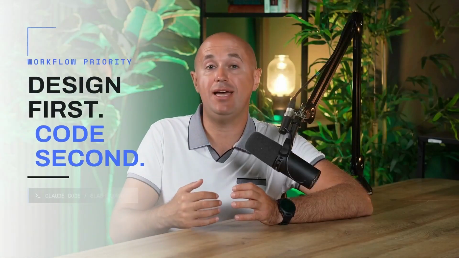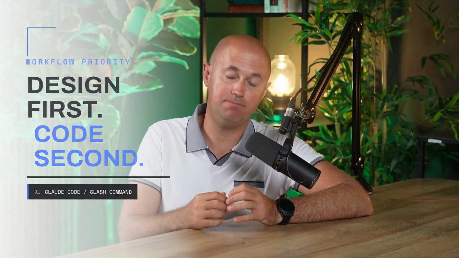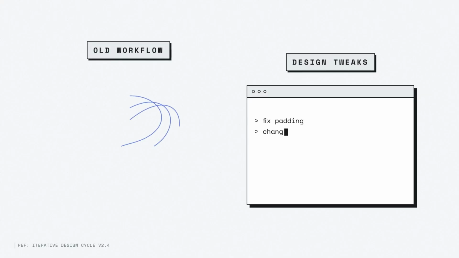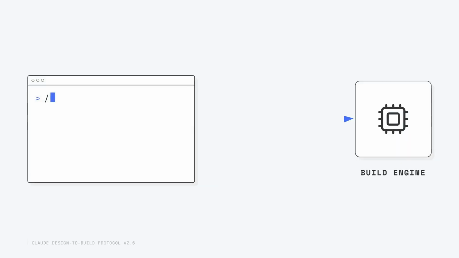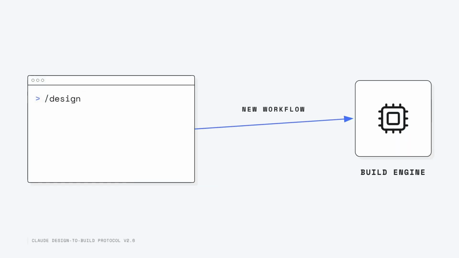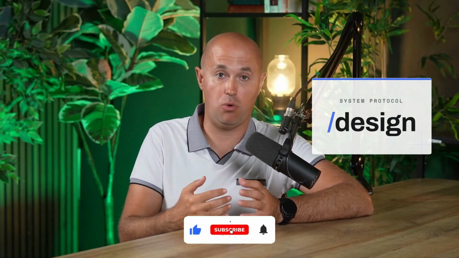Claude Code just released a slash command that could completely change how you build websites. Instead of asking Claude to build a page and then spending 20 prompts fixing the design, you can now design the page first and let Claude build from the design you actually chose. It's called slash design. Let me show you exactly how it works.